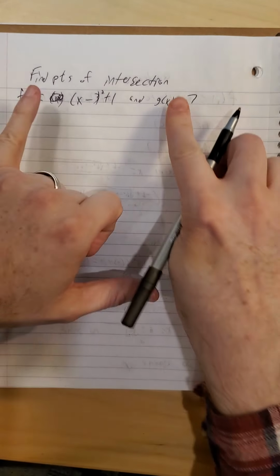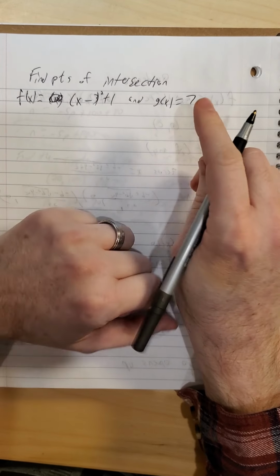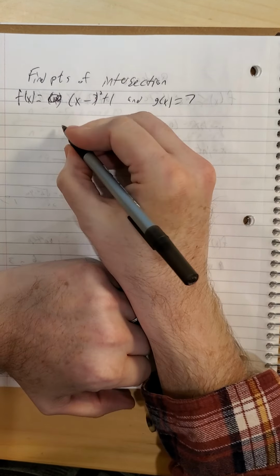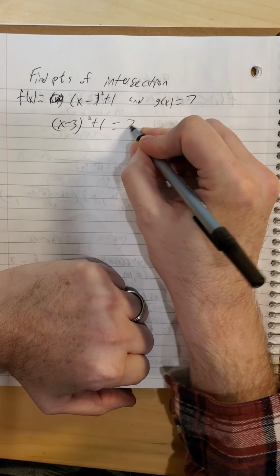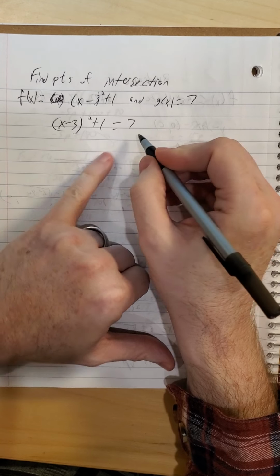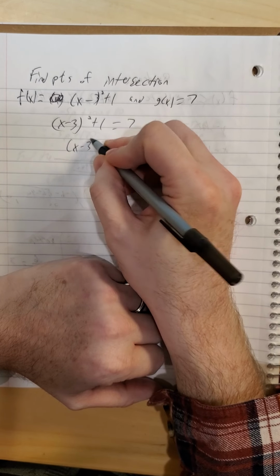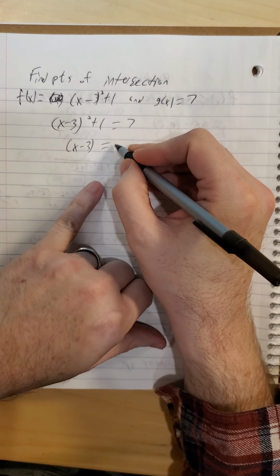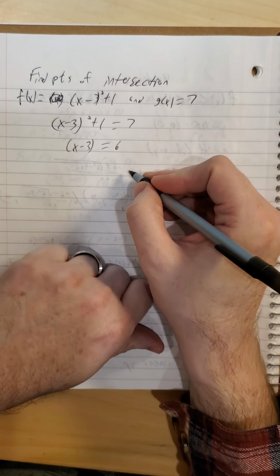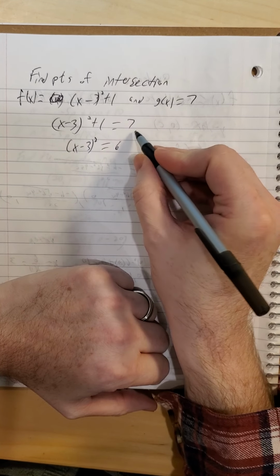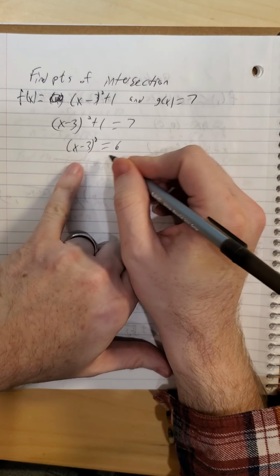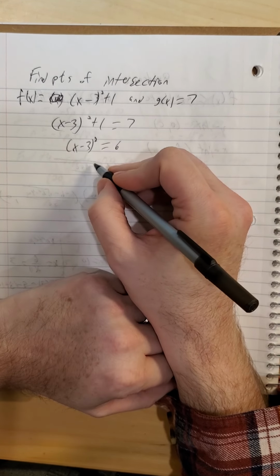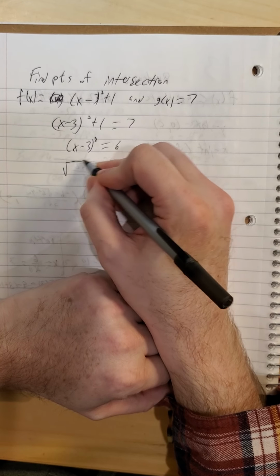If I want to find where two functions meet, just set one equal to the other. So x minus 3 quantity squared plus 1 is equal to 7. This one is set up for just completing the square. Or we don't even really have to complete the square, so just the square root method. So x minus 3 quantity squared is 6. Square root of both sides. Remember, when you take the square root of both sides of an equation, you need a plus or minus involved.